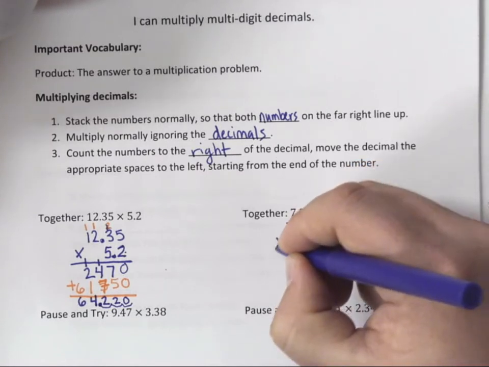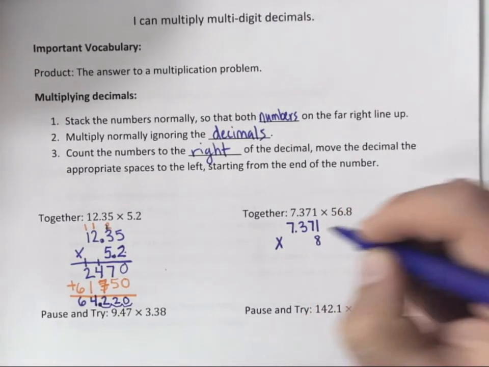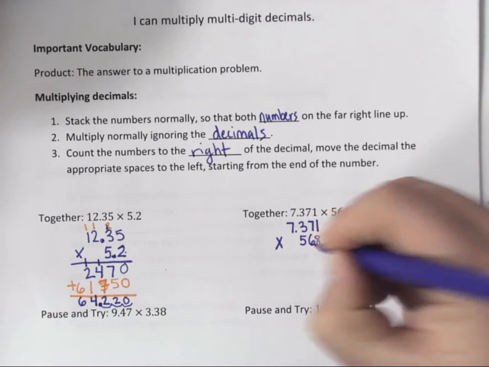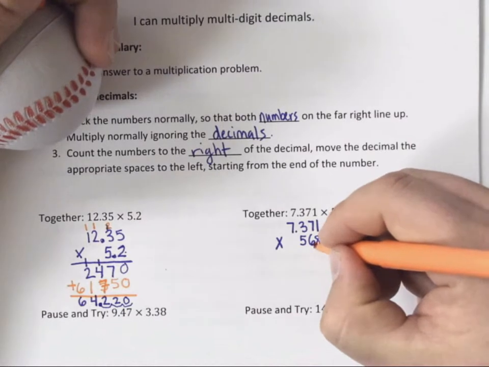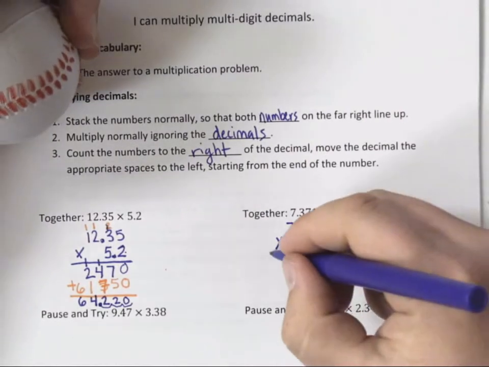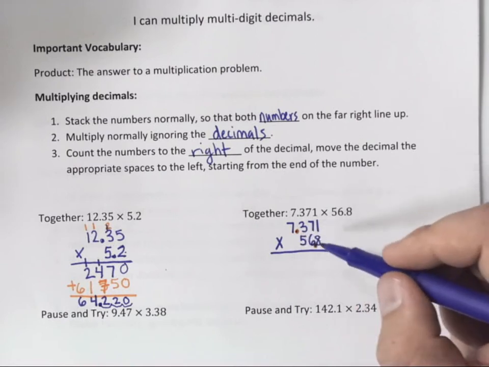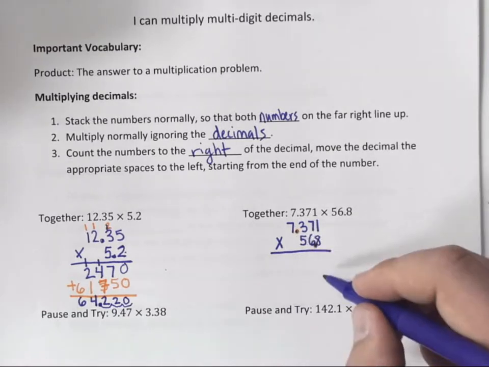7.371 times, remember, we stack them like normal. We do not line up the decimal, so the 8 needs to go here, the 6 needs to go here, and the 5 needs to go here. Okay, the decimal is between the 6 and the 8. Okay, if you need me to, I can make the decimal in another color there to make sure that we know that it's there. So now, we're going to multiply like normal. We have 3 sets of numbers to multiply. The 8 times everything on top, and then the 6 times everything on top, and then the 5 times everything on top. So we should have 3 stacks of numbers.